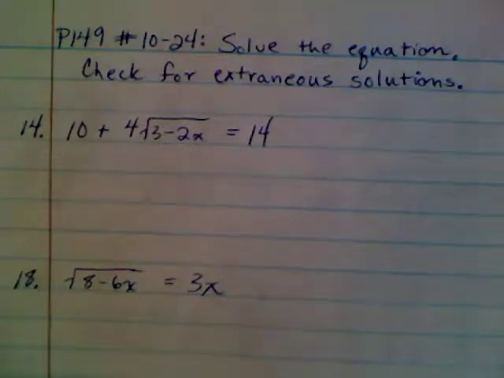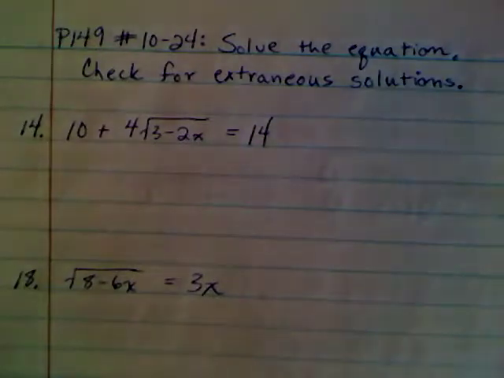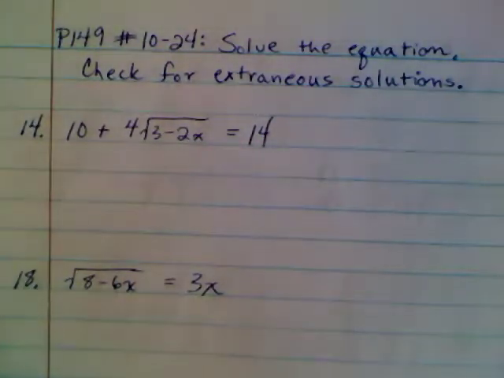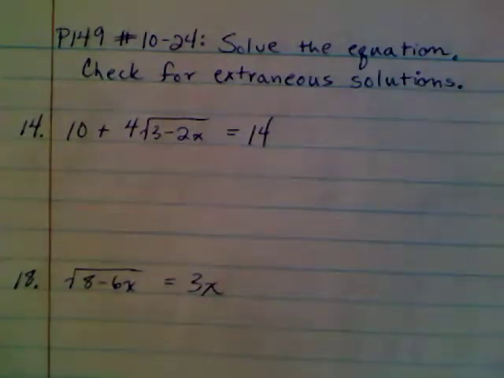And basically, what I'm going to do is just solve these equations, and instead of picking out the situations where you definitely know there is an extraneous solution, what we typically just say is, just check all your answers for radicals.